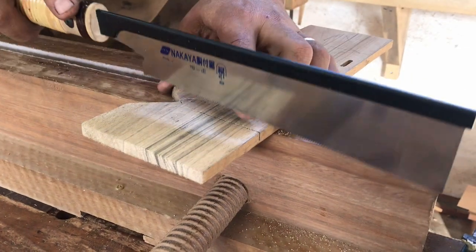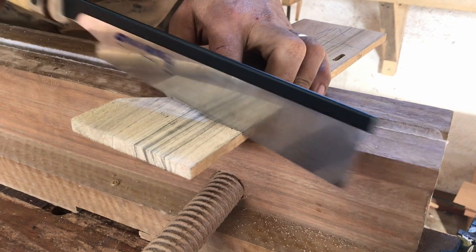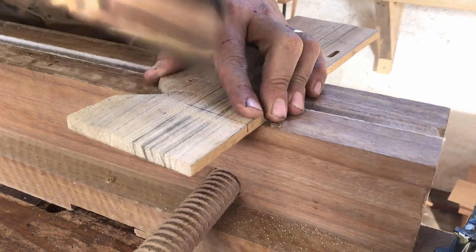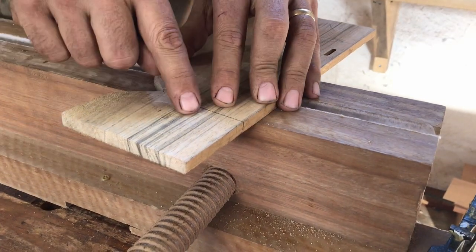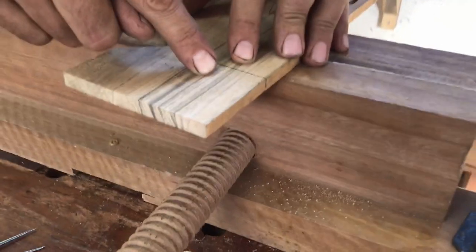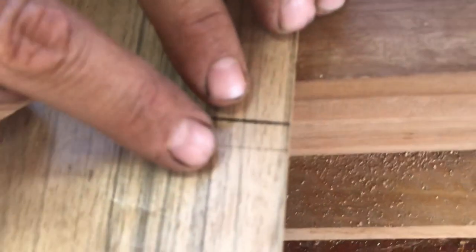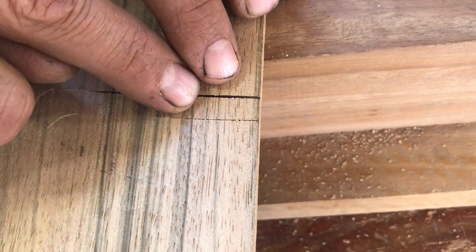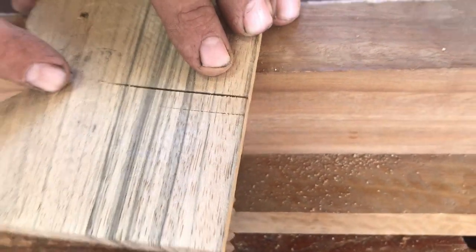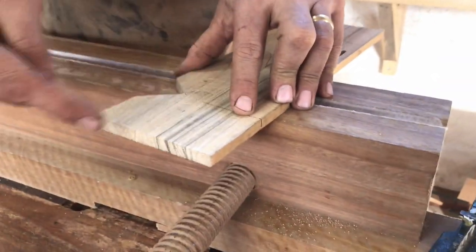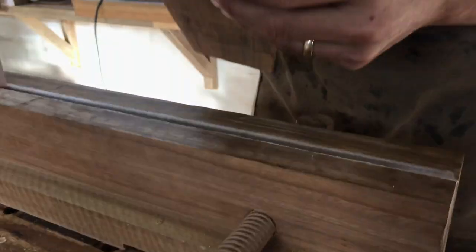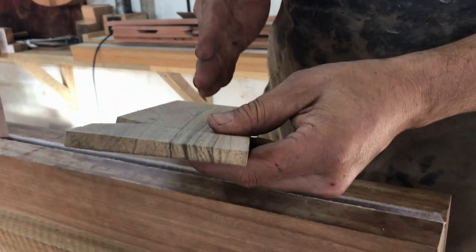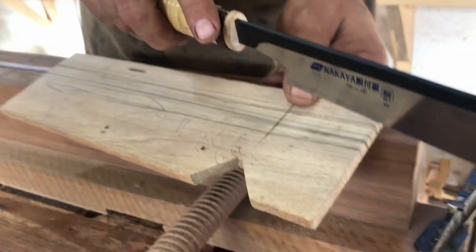If I use a rip cut, even though it will cut quite effectively, totally different kerf there, probably not the greatest example as a comparison because the thickness of that cut is quite different. But the cross cut is much more efficient at cutting through those fibres that way than the rip cut is.